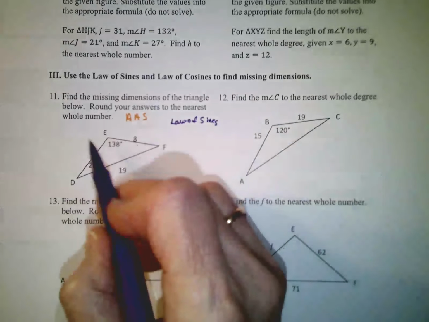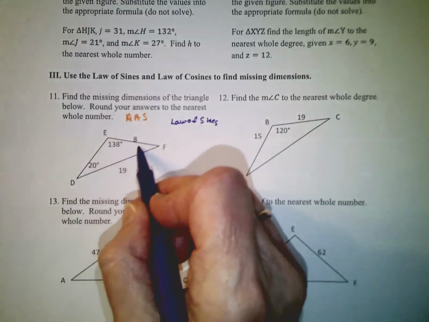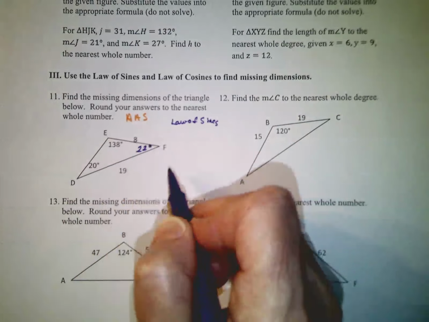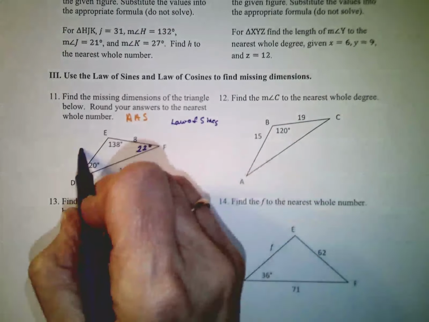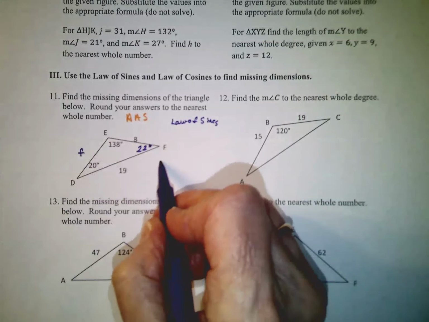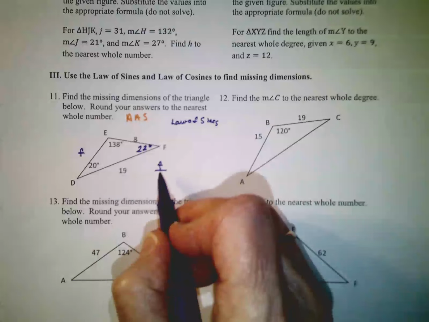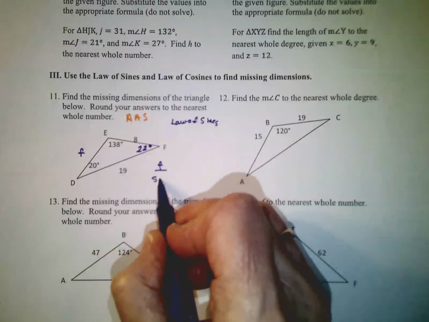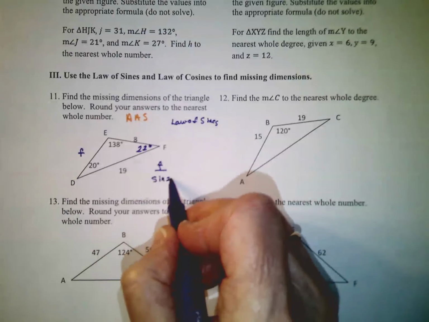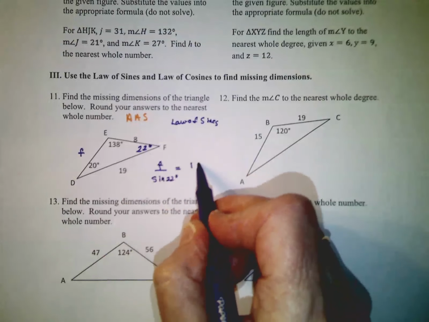And to complete the triangle, it's not too hard to find this. We've already used up 158 degrees. The measure of angle F has to be 22. We still need to find side F. So we could say that side F divided by the sine of 22 degrees, because that's its opposite angle, is going to have to equal 19.